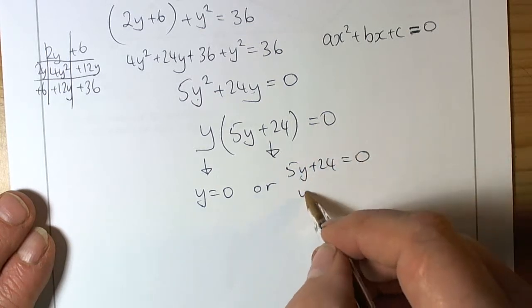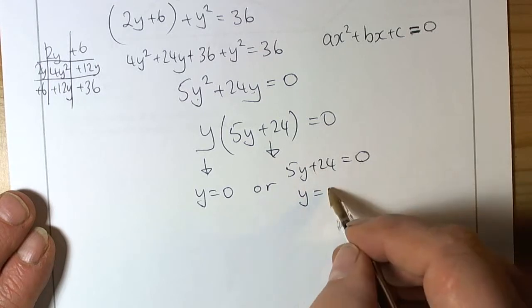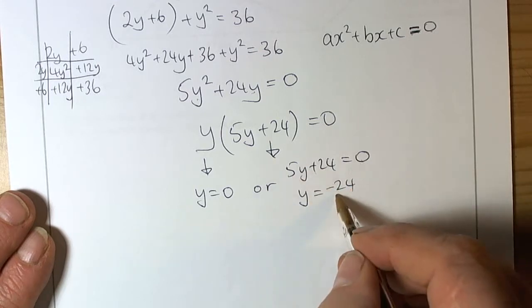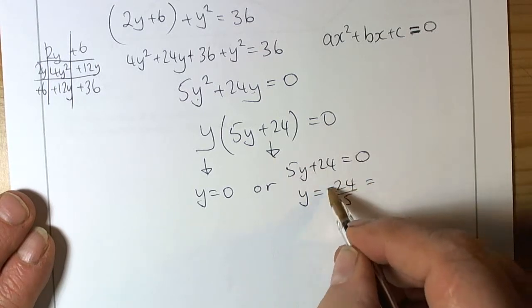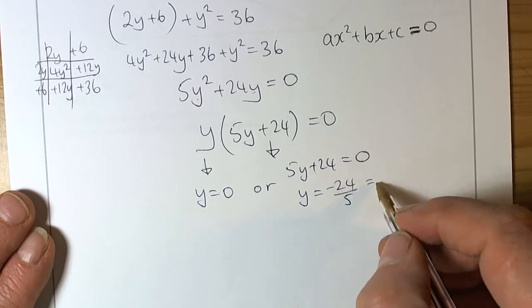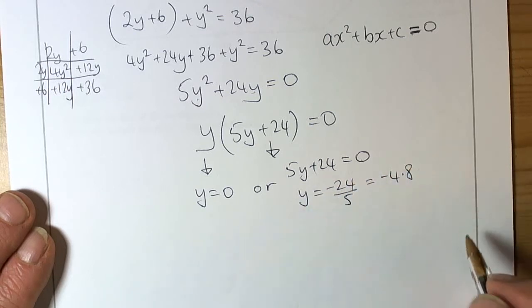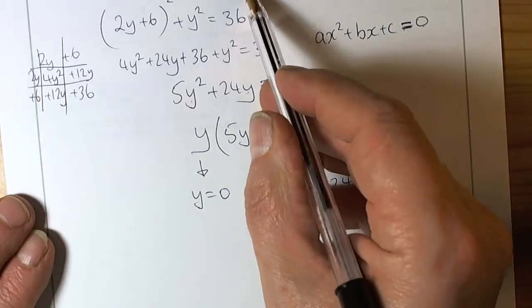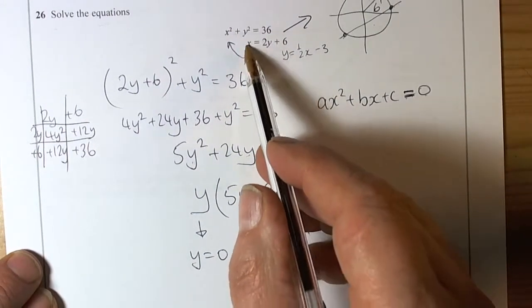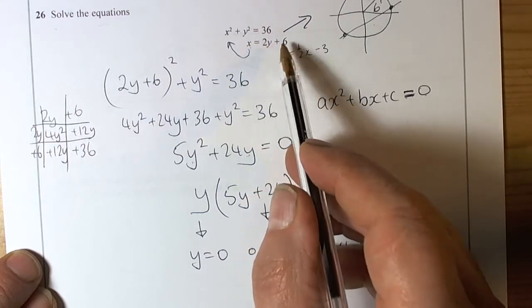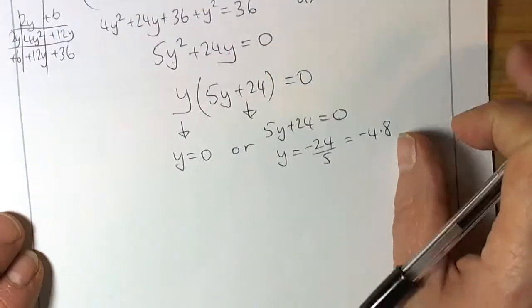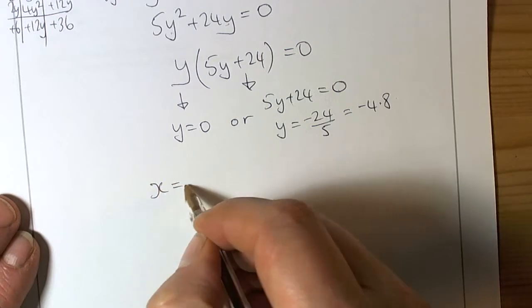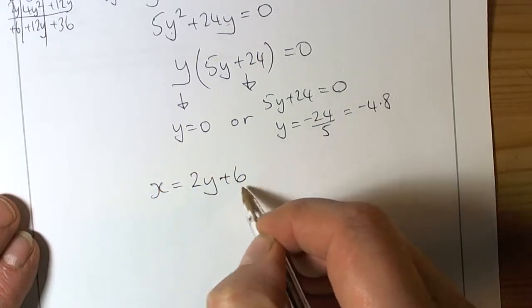So we solve this, so y is equal to take away the 24, divide by the 5, and when we do negative 24 divided by 5 we end up with negative 4.8. So we've got two y values, and because we know the x value from here, the x values can be found by doubling the y values plus 6, then of course we can get the x values.